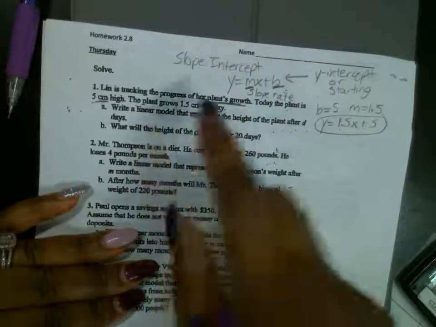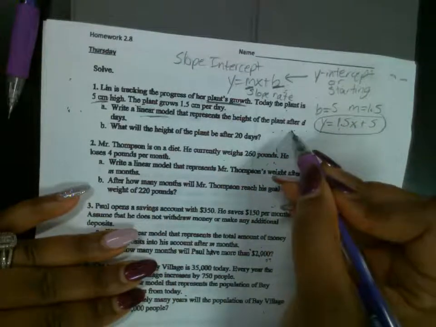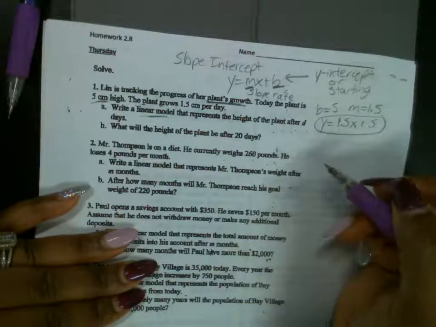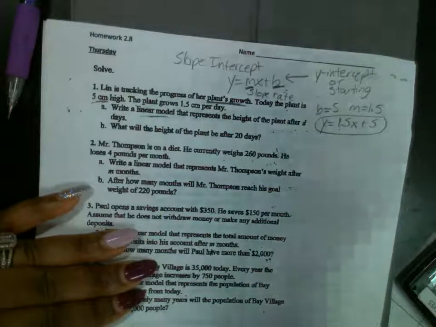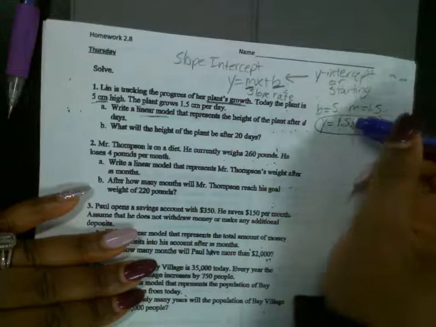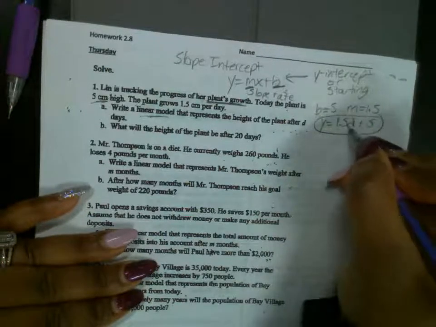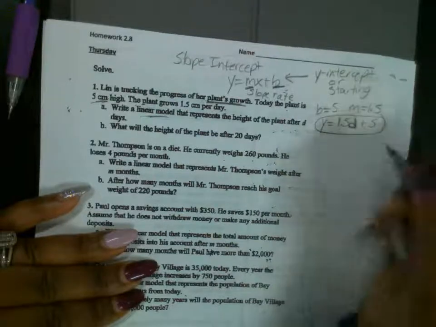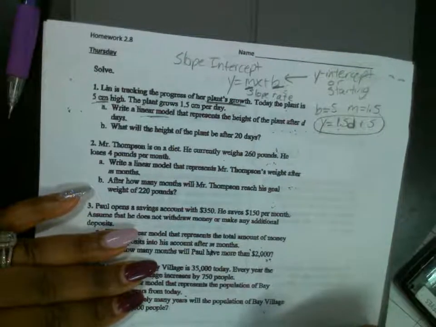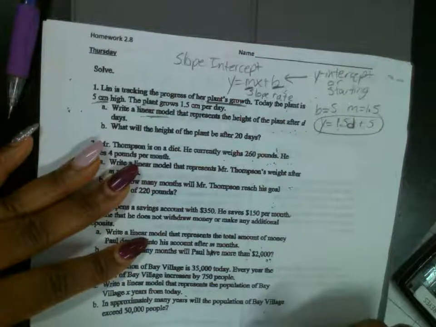And it's saying, what is the linear model? That's the same as saying, what's the equation that represents the height of the plant after d days? Listen, y'all, the d days, x represents the number of days. So all you've got to do is just change x to d if you want to. It's the same thing. Doesn't matter what letter you use. Use the letter they want you to use. It's okay. Part b says, what will the height of the plant be after 20 days?